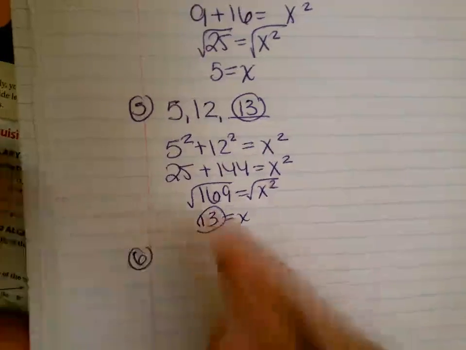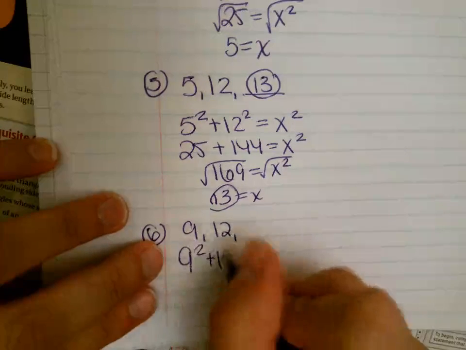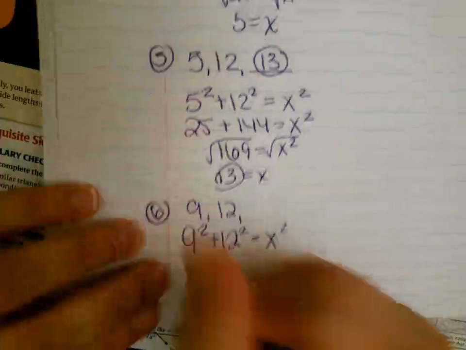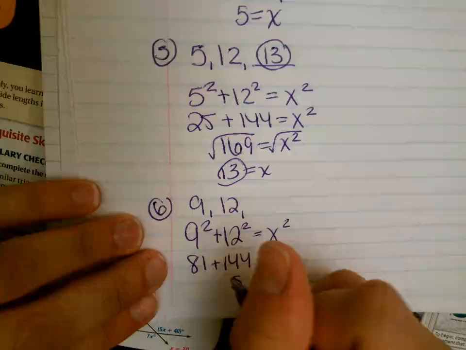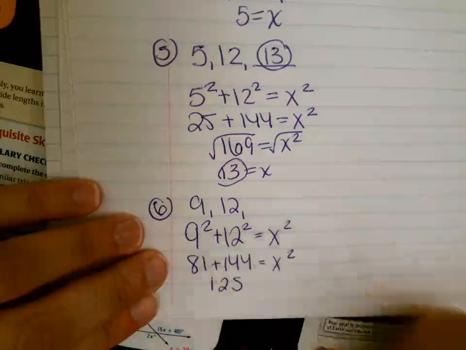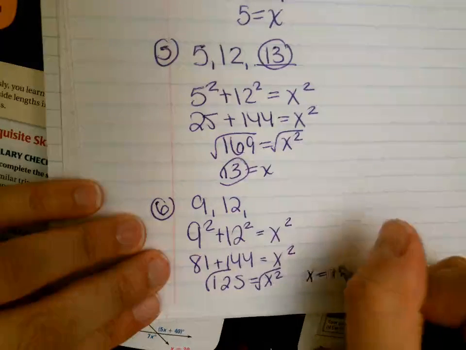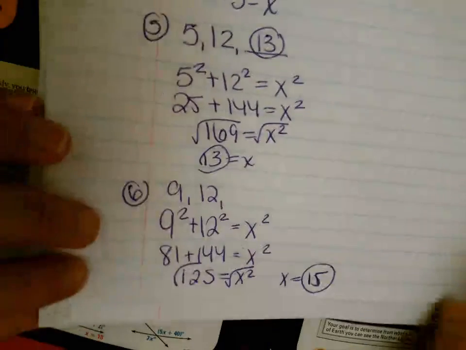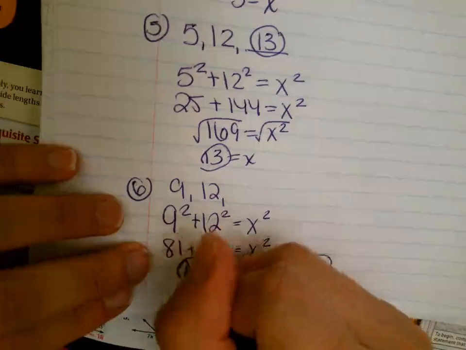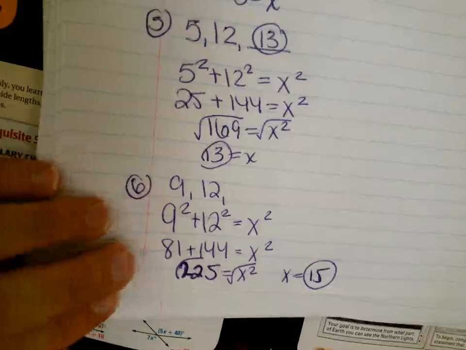Number 6. 9, 12, 9 squared plus 12 squared equals what squared? 81 plus 144 equals what squared? 125 equals what squared? Square root, x equals 15. Did I put 125? That's 225, sorry. 225. I thought it, but I didn't write it.